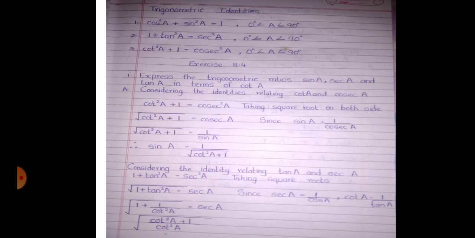Students, that is the specialty of trigonometric ratios. You will decide which identity to use using your common sense. It will become thorough after doing a couple of problems.